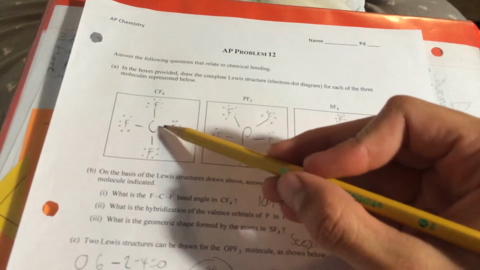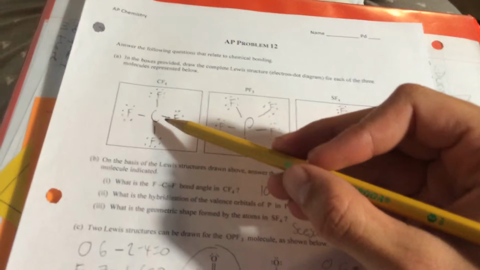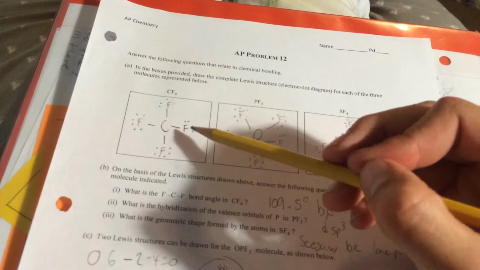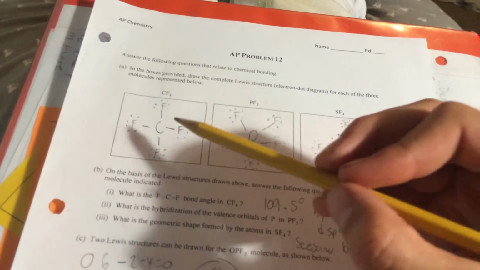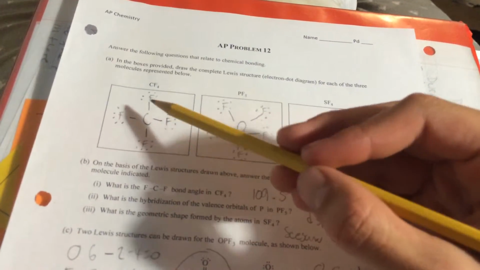So carbon is the center atom because it is the least electronegative, as fluorine is the most. So, four fluorine atoms, they bond to the outside with single bonds, leaving three lone pairs, so six valence electrons.